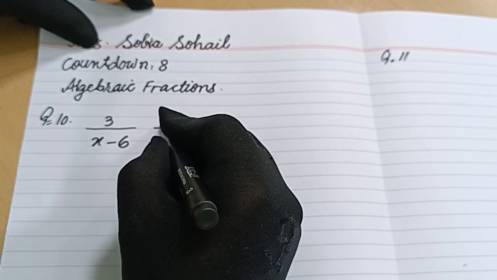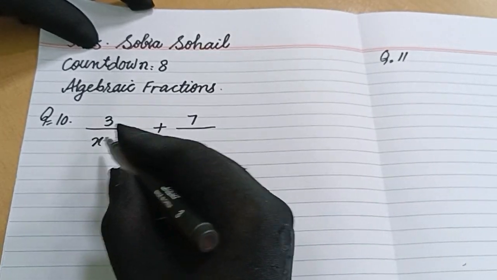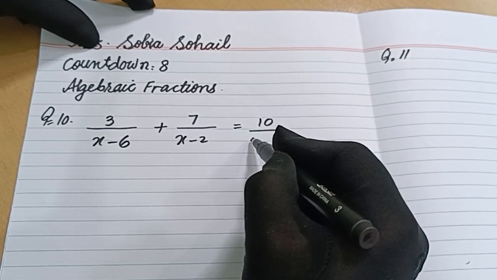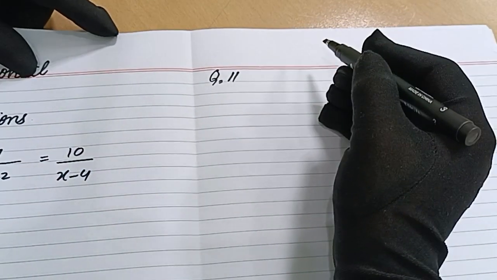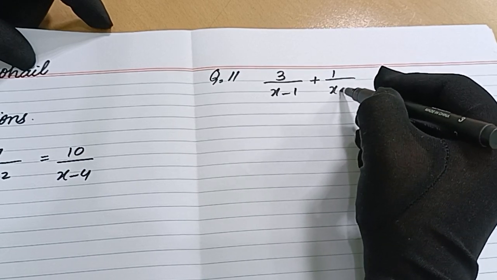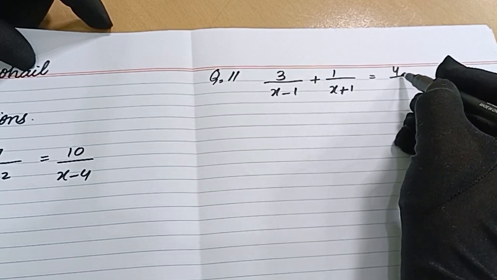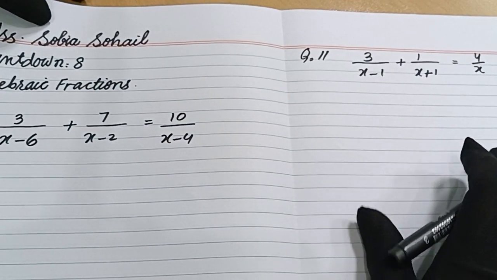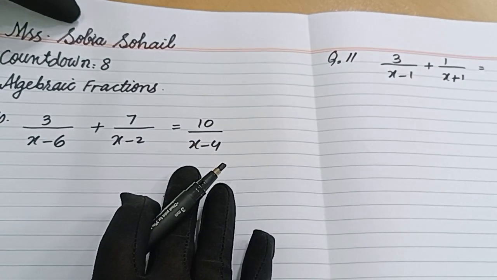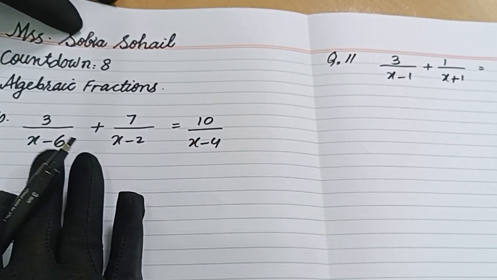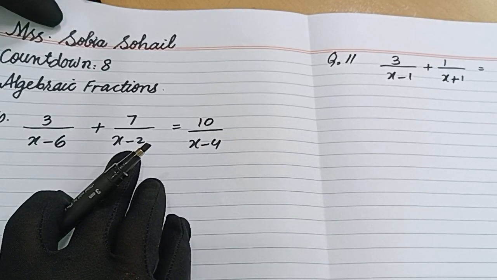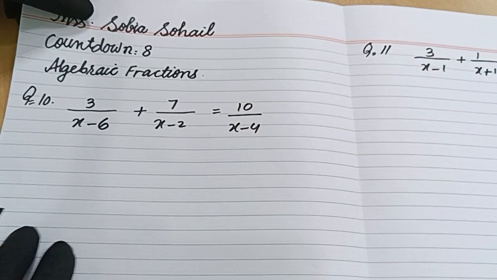So let me write down the expression first. First fraction is 3 by x minus 6. Second is x minus 2 equals to 10 over x minus 4. And question number 11 is 3 by x minus 1 plus 1 over x plus 1 equals to 4 over x. If you look properly, these both are almost same. In both of these questions, you have to solve the algebraic expressions, and they both have denominator as algebraic expressions also. They are not like the normal number.